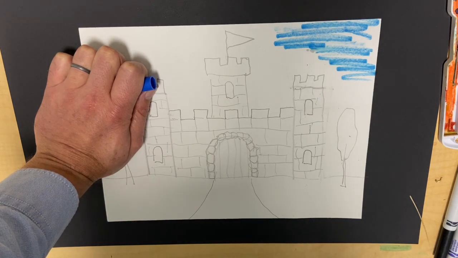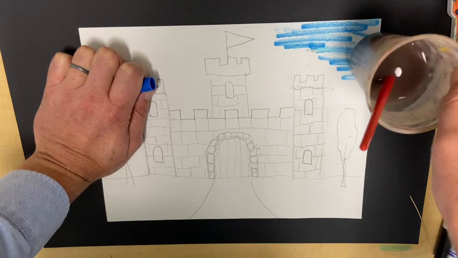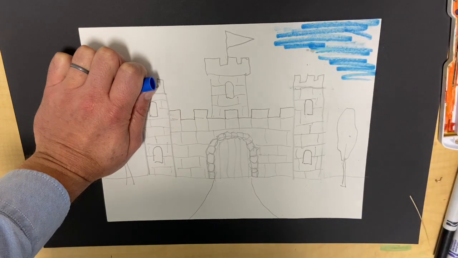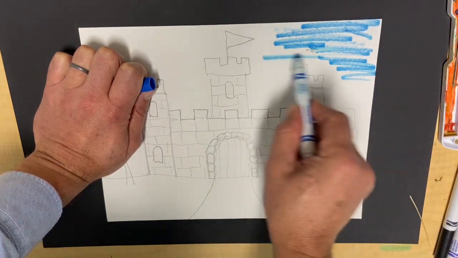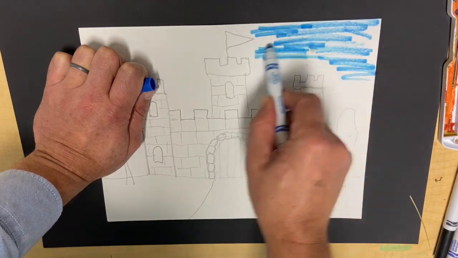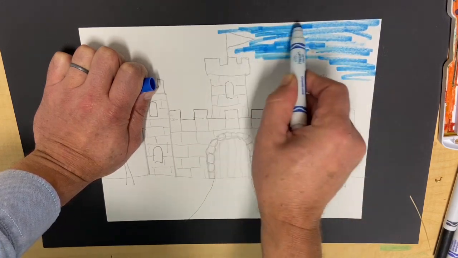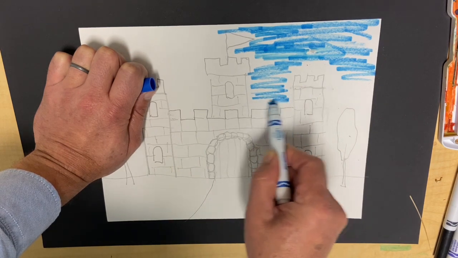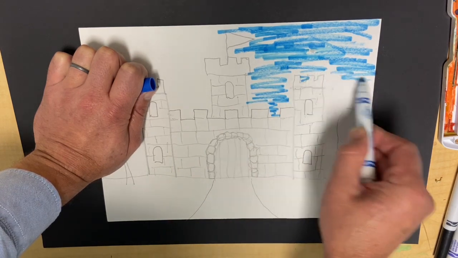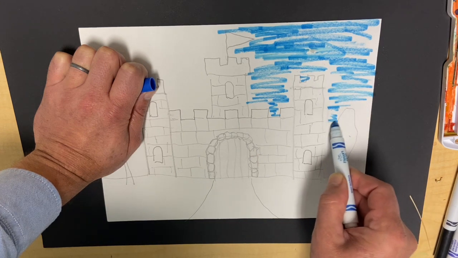I dipped it in a little bit of water off camera here. Here's my water, and it's not clean. It's the same water that I did the last assignment with, but it reactivated this marker. I just want to make sure not to draw over my flag. I'm drawing in the spaces here. I'm going to be kind of careful.